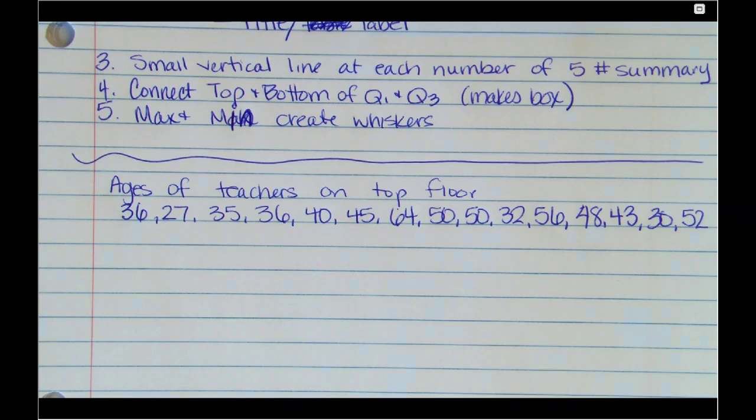Okay, so what I would like you to do is make the 5-number summary and box and whiskers plot, please.